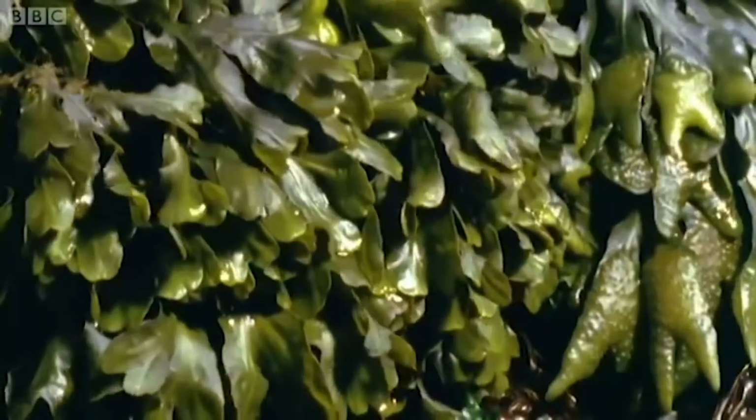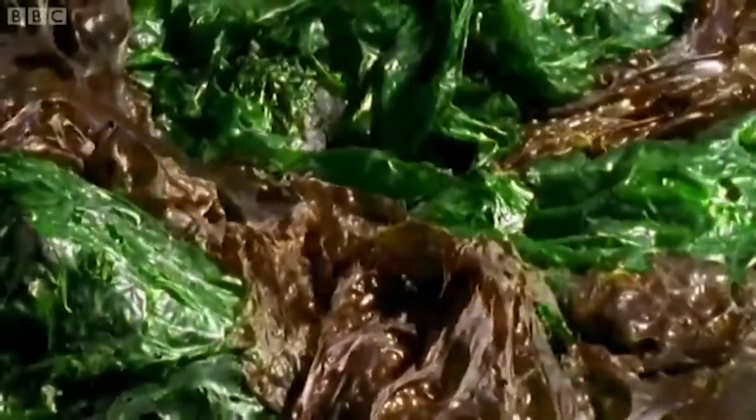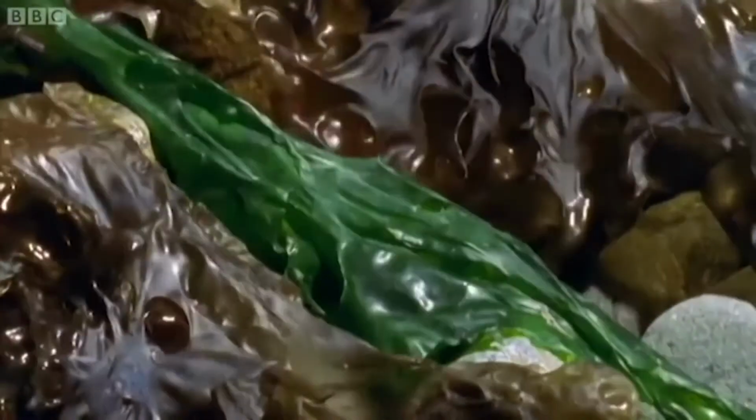And the seaweed simply dry to a crisp. It can be a wait of many hours before the water returns.